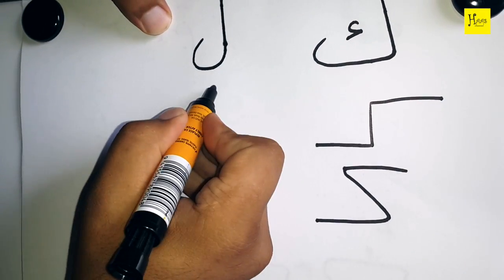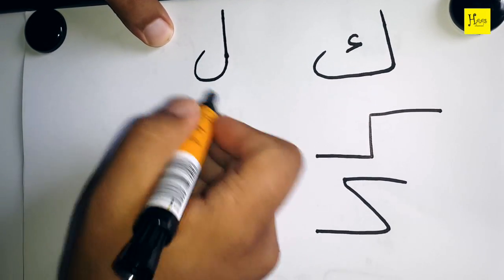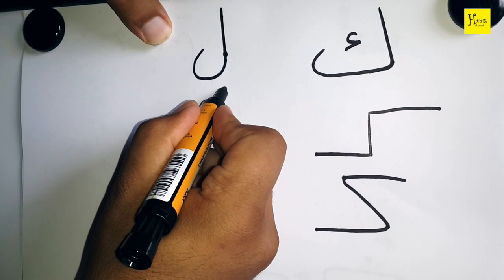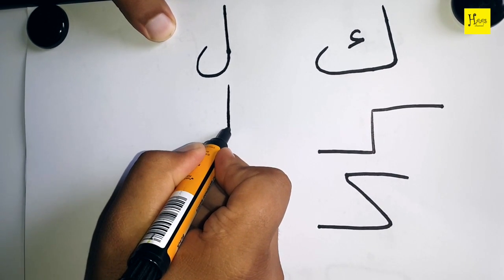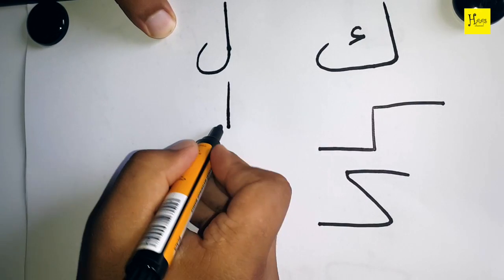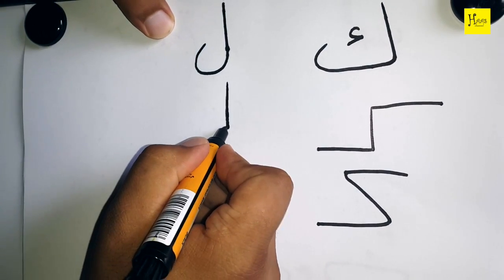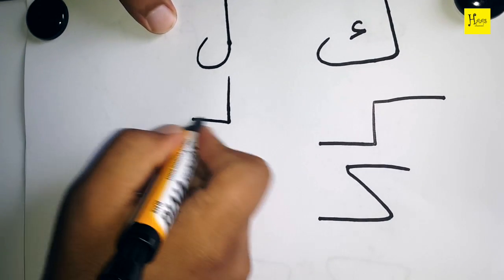For lam, the initial position for lam, the same. We start with the line, top to bottom, of course right to left, don't forget that, and then we just draw a connection line, lam.